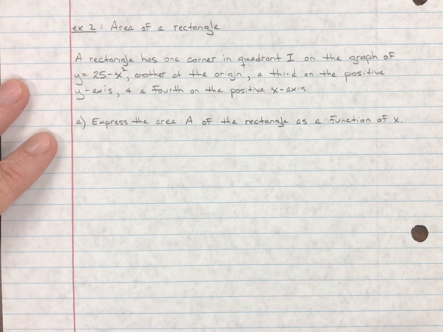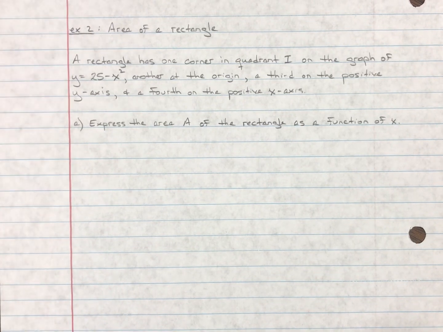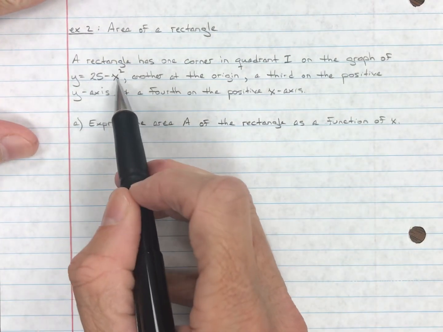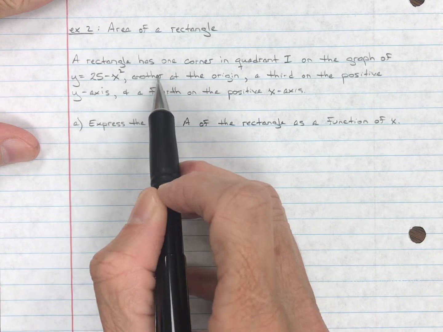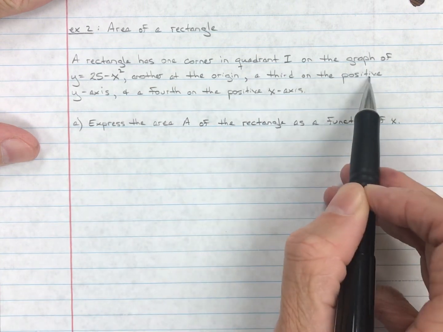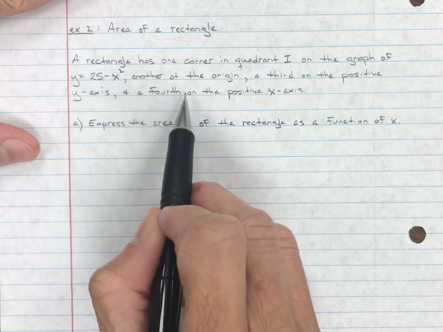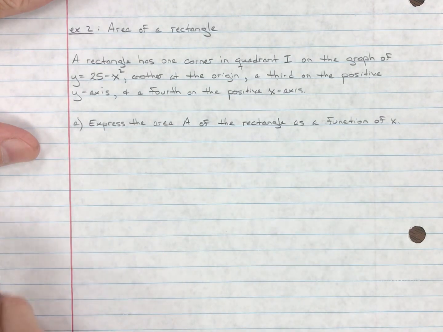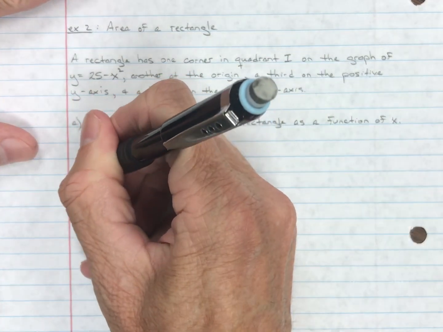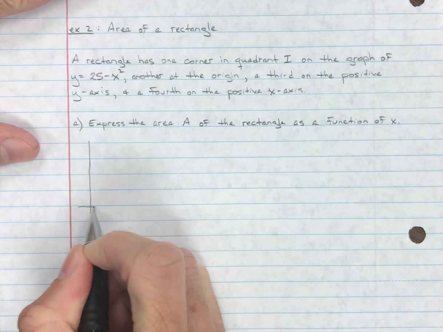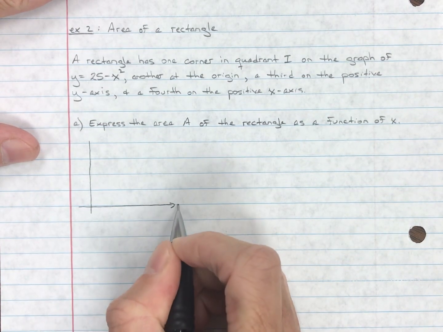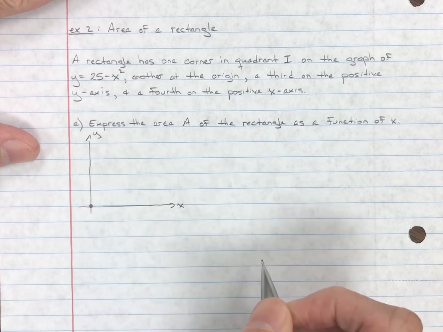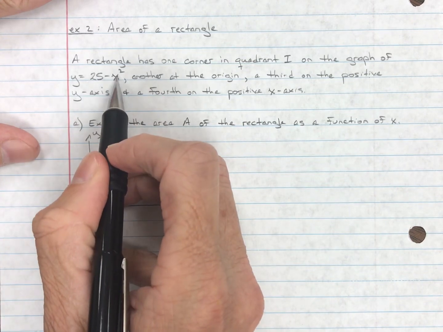Area of a rectangle is example 2. A rectangle has one corner in quadrant 1 on the graph of y equals 25 minus x squared, another at the origin, a third on the positive y-axis, and a fourth on the positive x-axis. Express the area as a function of x. Let's draw a picture. So we're going to keep it simple. Here is my positive x and my positive y. One corner is at the origin, and y equals 25 minus x squared.